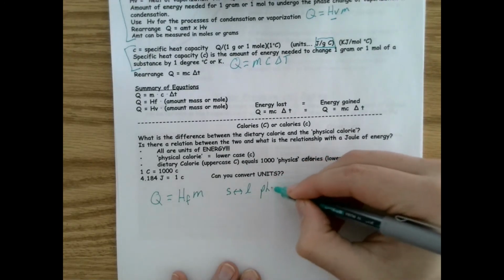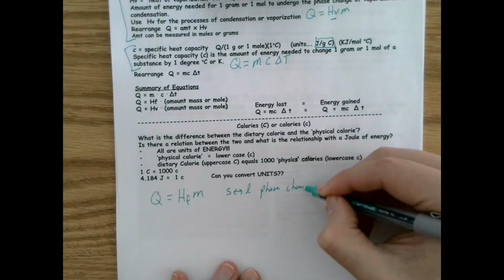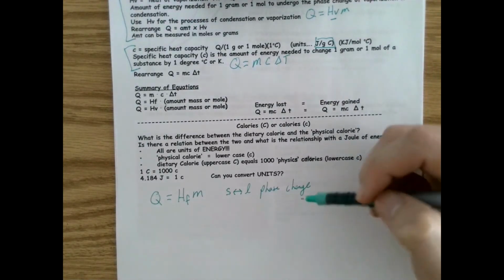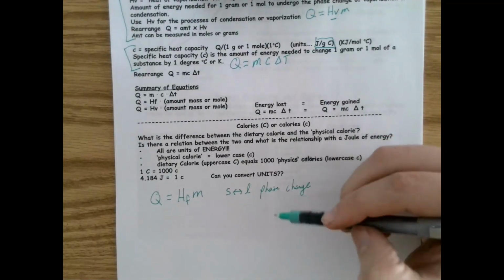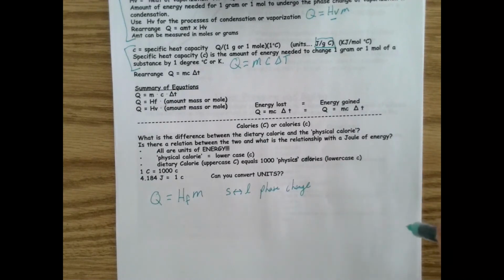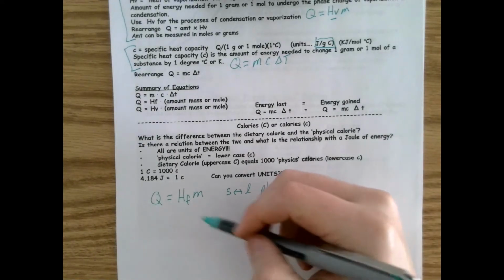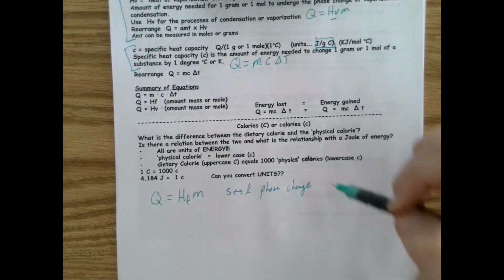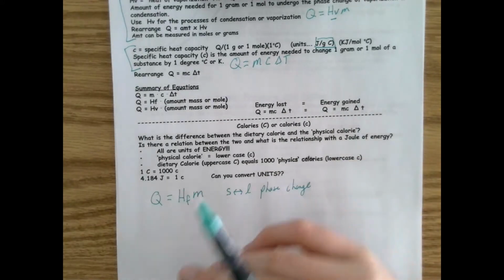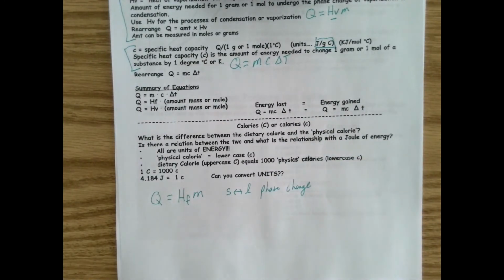And this is only for a phase change. So write this down, this is important. There is no temperature change during a phase change. I repeat, there is no temperature change during a phase change. So notice there is no delta T in here. So as the water melts, temperature does not change. We use water as the common example, but really you could use any compound here.